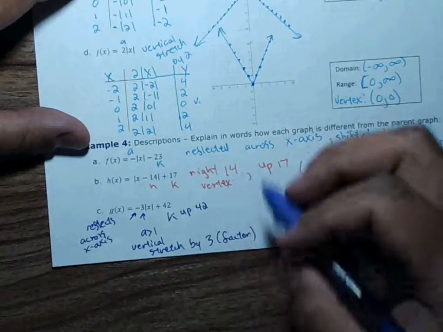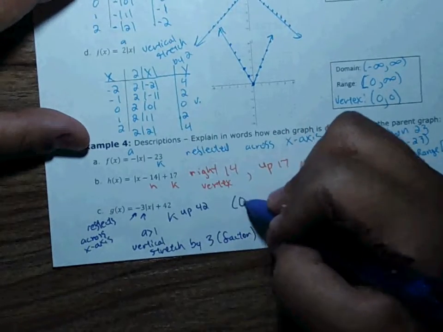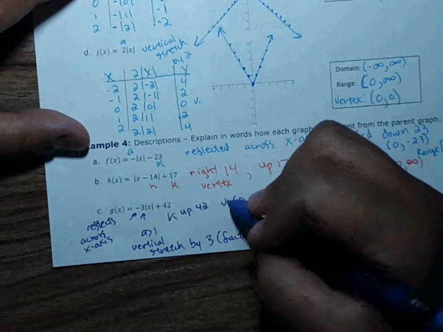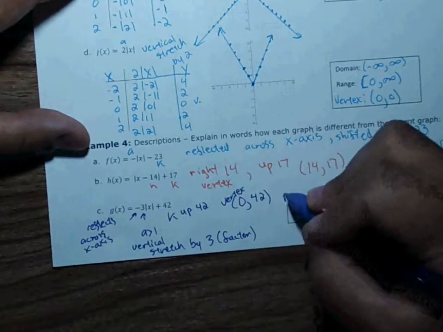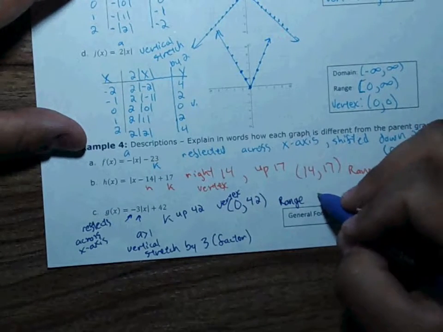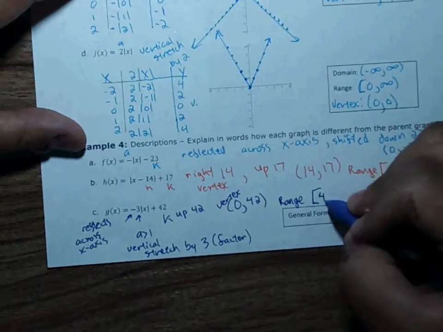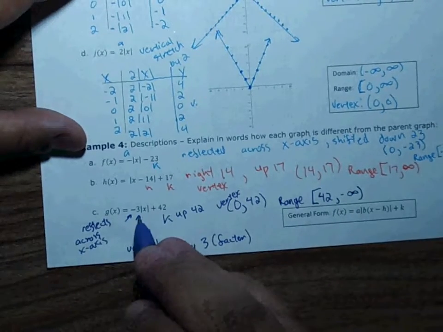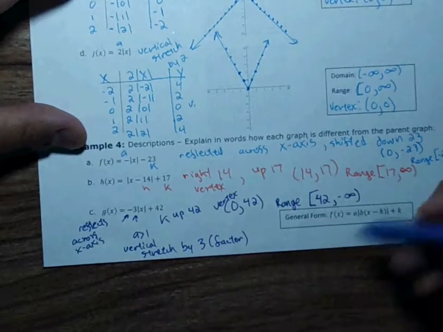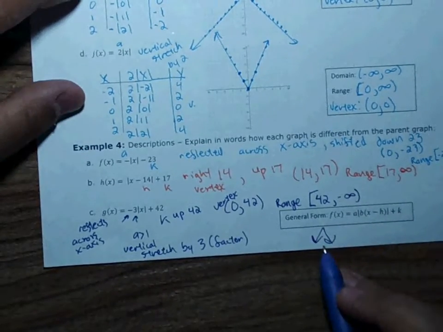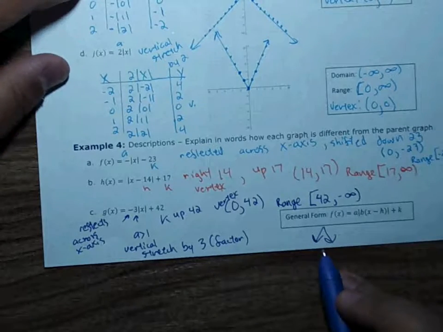The vertex is going to move up 42, so my new vertex is 0, 42, and then my range will change now that we changed the y value, and it'll be bracket 42, negative infinity, because since it was flipped across the x-axis, my graph is opening down, which means that my y values are going to continue to get smaller and smaller and smaller.